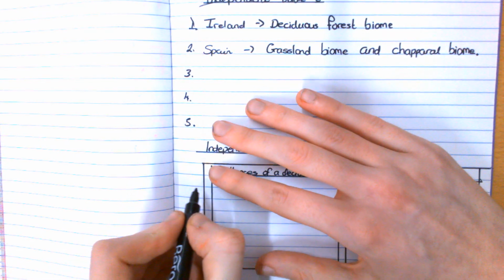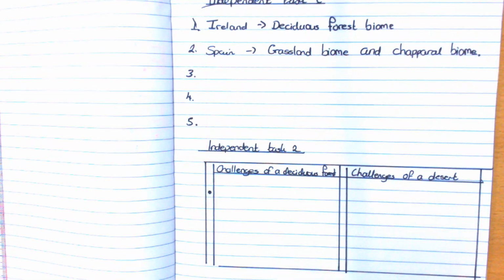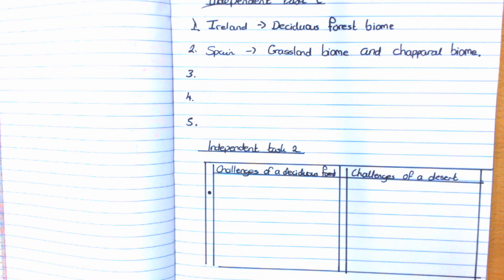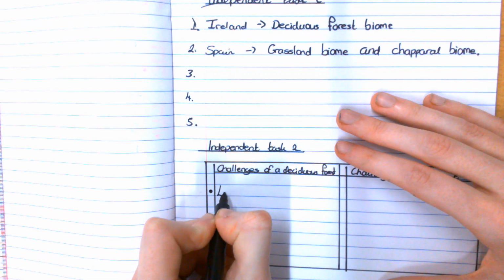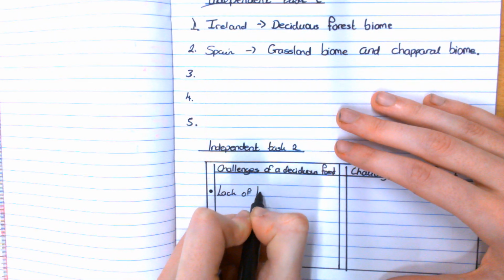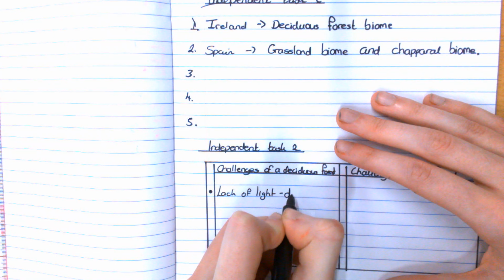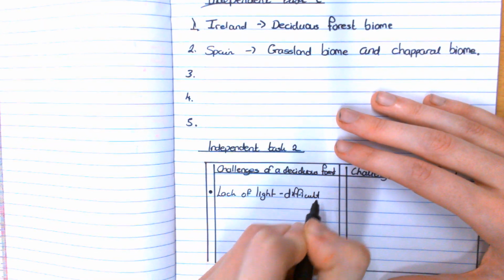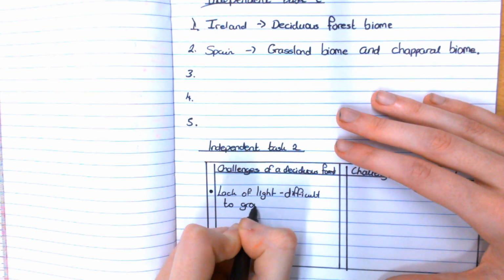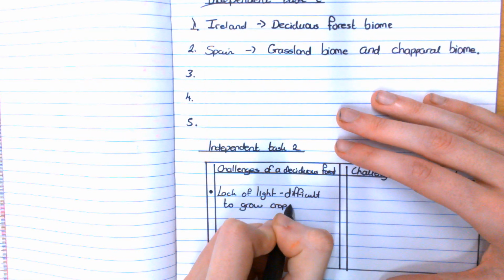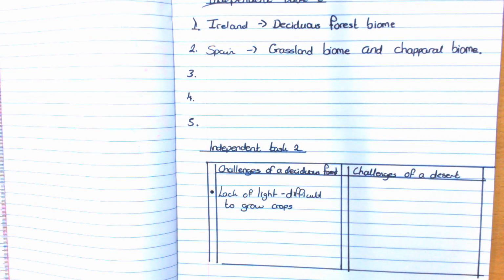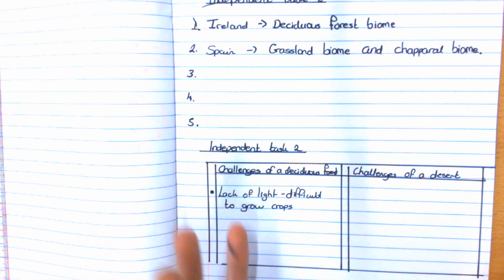So I'm going to model 1 challenge per biome, and then you're going to do the other 2 yourself. So challenges of a deciduous forest. Let's think. So because it's a forest, maybe lack of light, difficult to grow crops. And we don't need full sentences, we're just making bullet points. Information is key. You know, we don't need to fully worry about full sentences unless we're writing a paragraph. So there's a challenge of a deciduous forest. And you're going to write another couple.